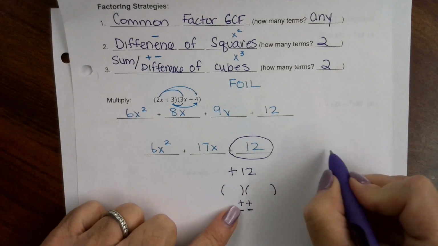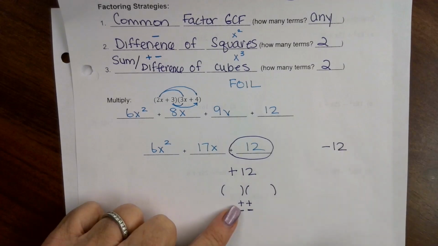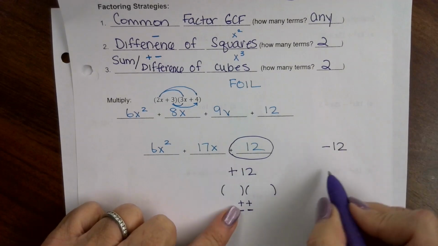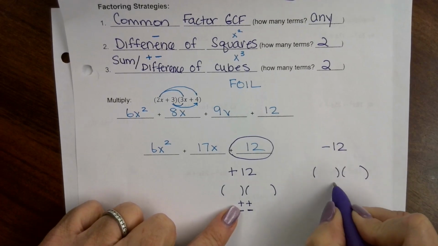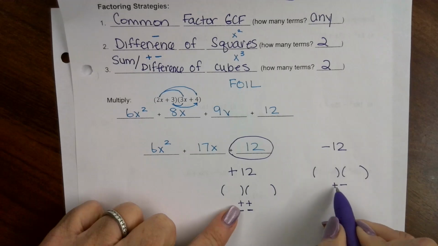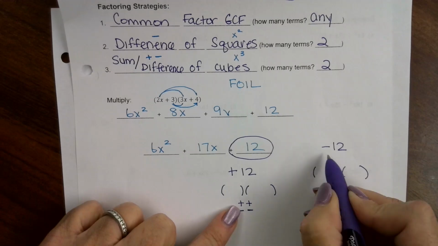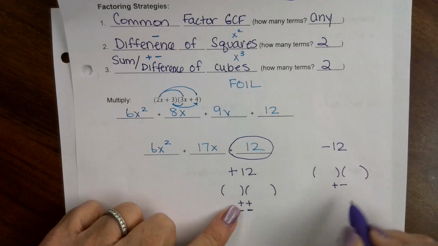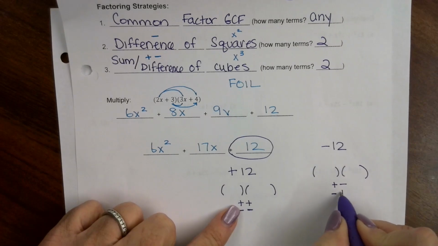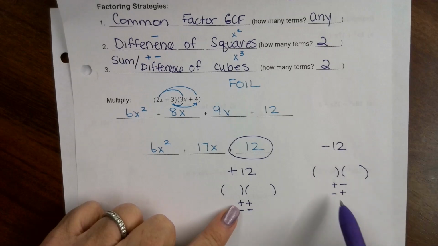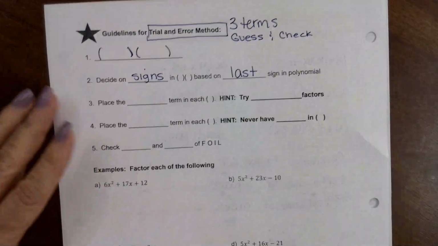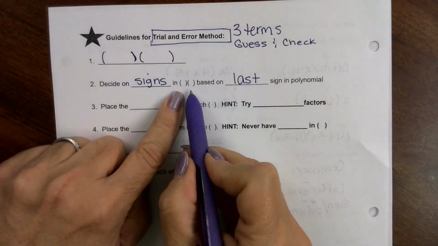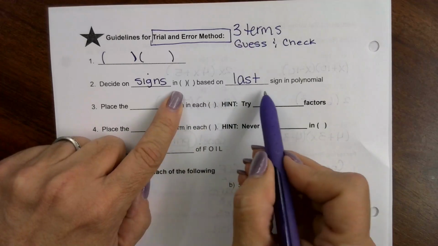Now, let's just say, for example, that this was a negative 12 instead of a positive 12. Well, if it's a negative 12, my signs inside my parentheses are either going to be positive, negative, because when I multiply a positive and a negative together, it's going to give me negative 12, or it's going to be negative, positive, right? So negative times a positive is going to give me a negative 12. So what this says is decide the signs in the parentheses based on the last sign of the polynomial.